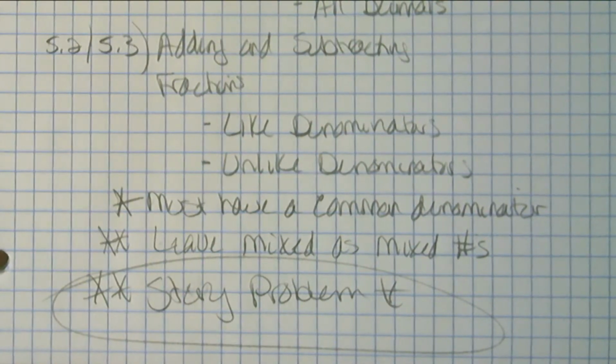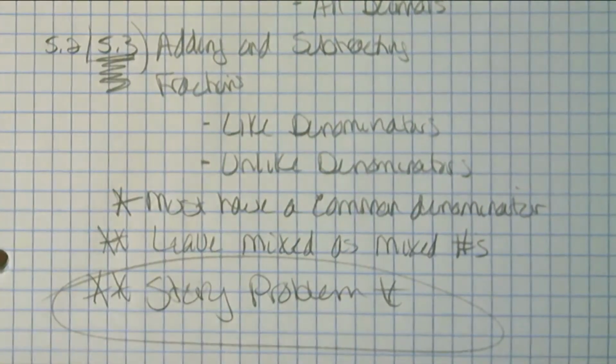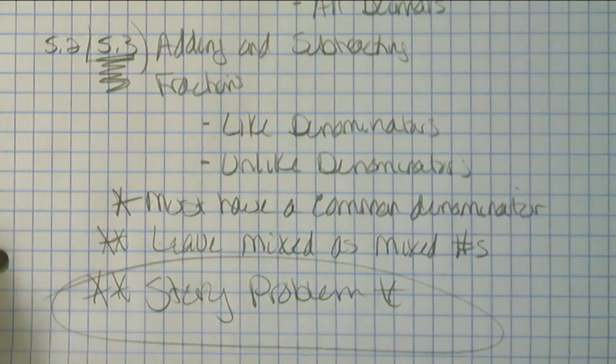I'm going to make you do them with unlike denominators. So focus on 5.3. You are going to have to write game plans, so don't forget game plans.